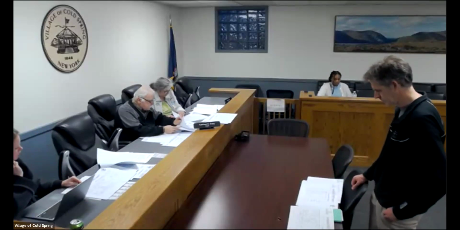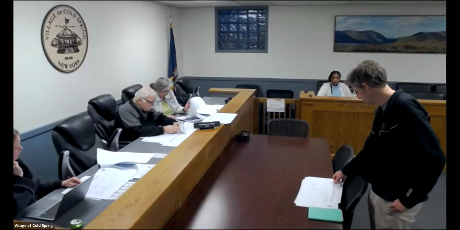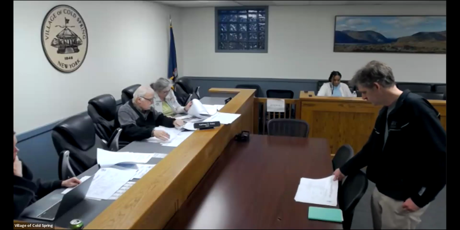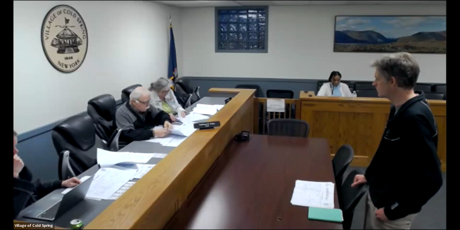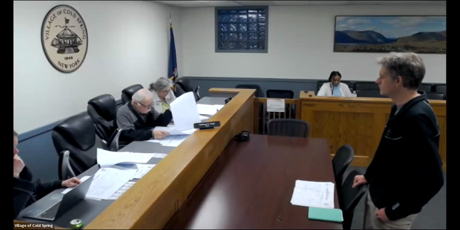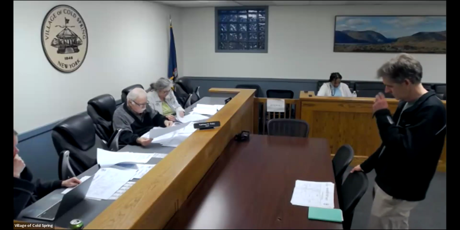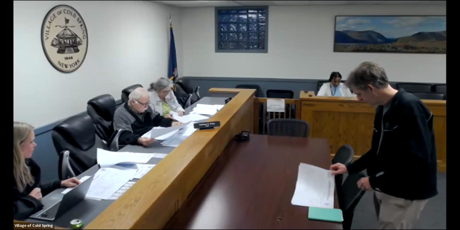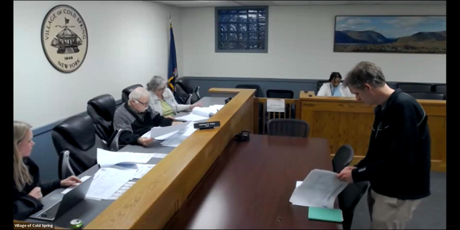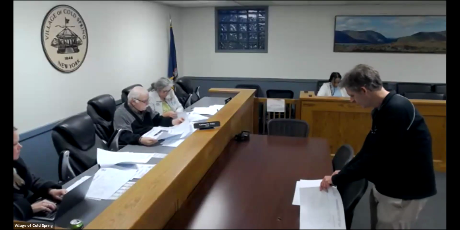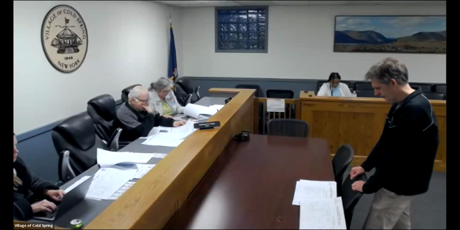Anybody have any other questions? Okay, so this is the existing one. Have you worked out what the slope is on the roof? It's like a 2.5 pitch, but it's relatively shallow.